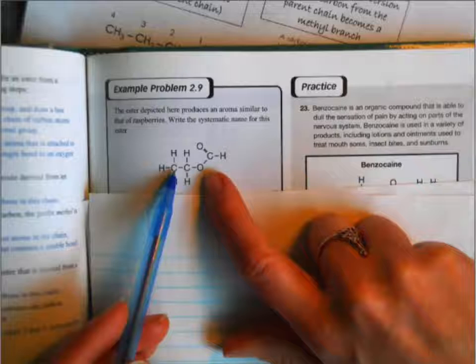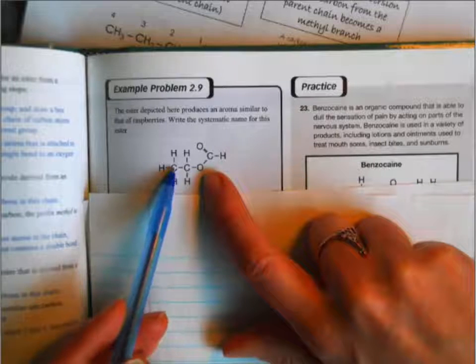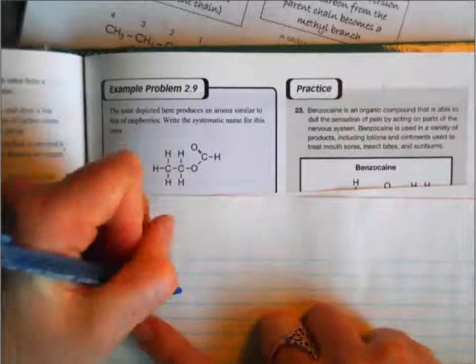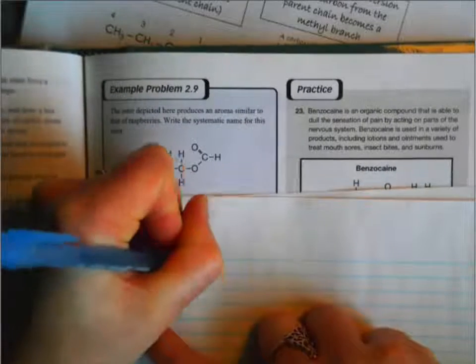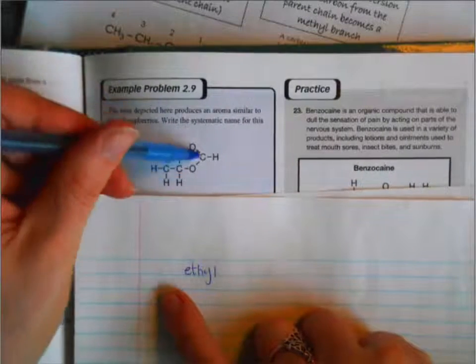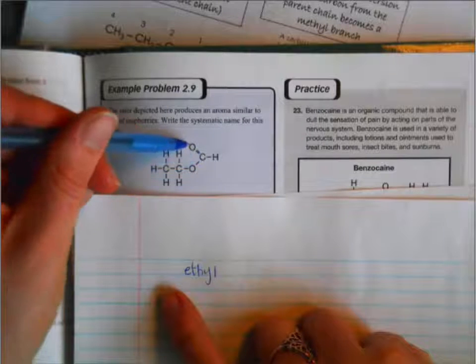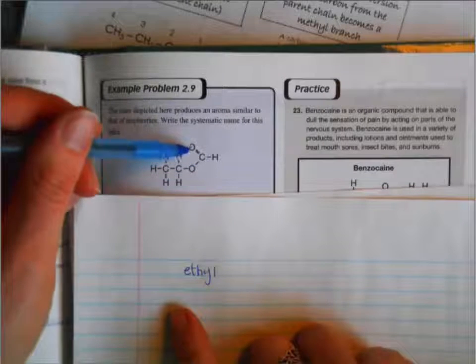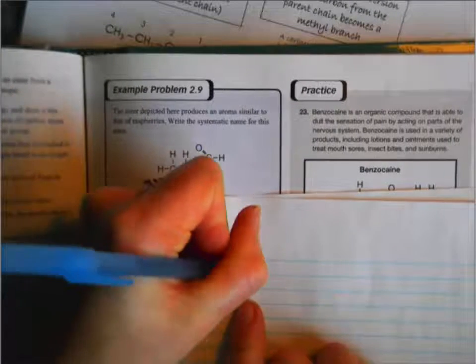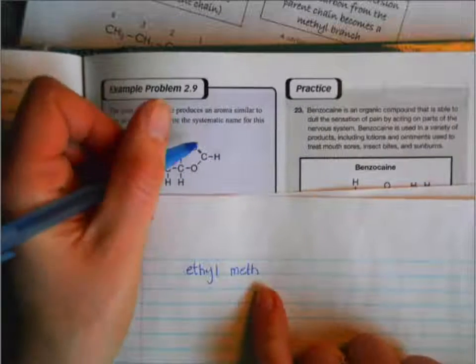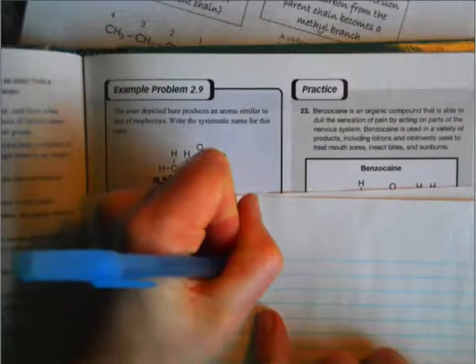And so here we would look on the left side, we have 1, 2 carbons, so that's going to be methyl, ethyl. Okay, and then going up here we have just the one carbon attached to the doubly bonded oxygen, so that's going to be meth. And then instead of oic acid, we want to do methanoate.